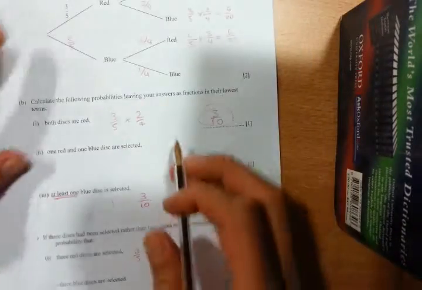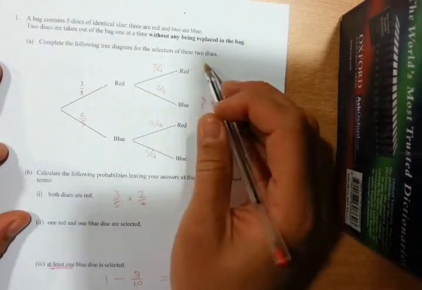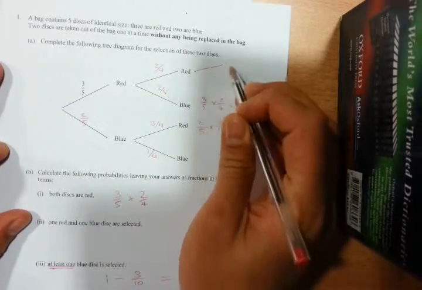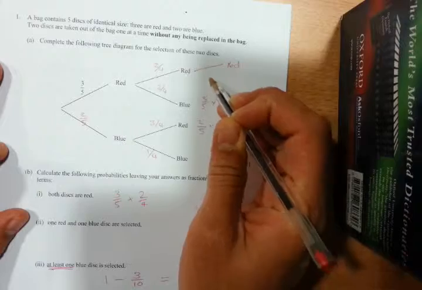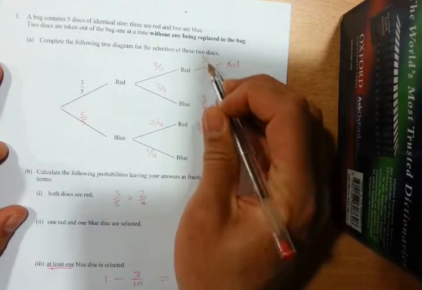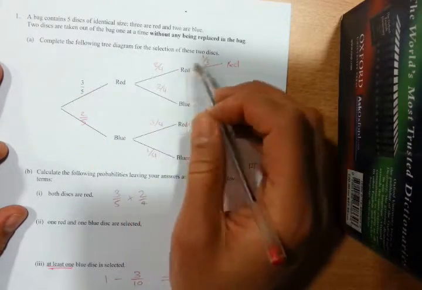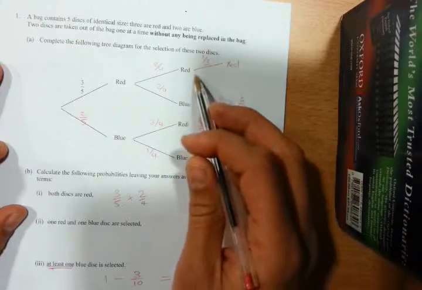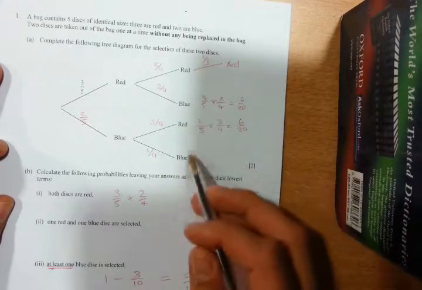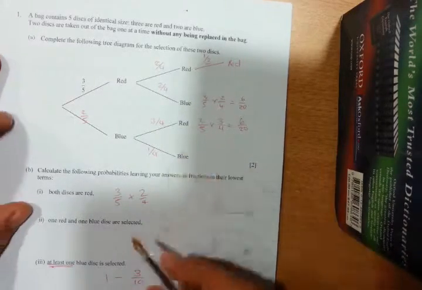The other way to do it is to extend it on the diagram and say red, red, and then red again. You don't need to actually draw the blue branch if you don't need it. So you can just go through the logic, 3 out of 5, 2 out of 4, 1 out of 3. But just because you're doing 3 times doesn't mean you have to draw all the branches at this point, because you don't need them all.